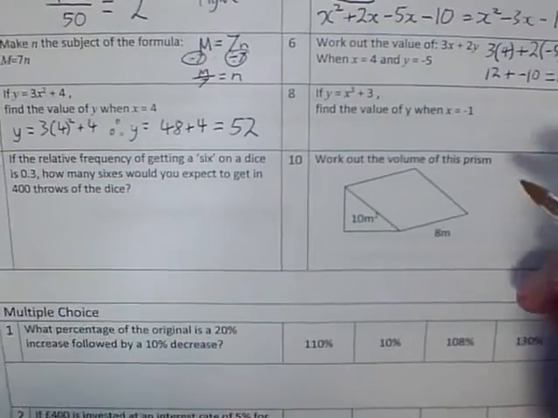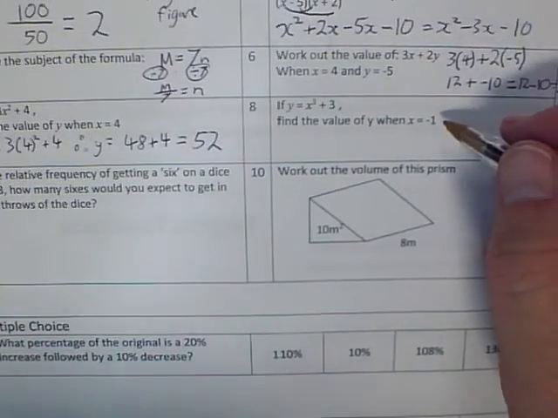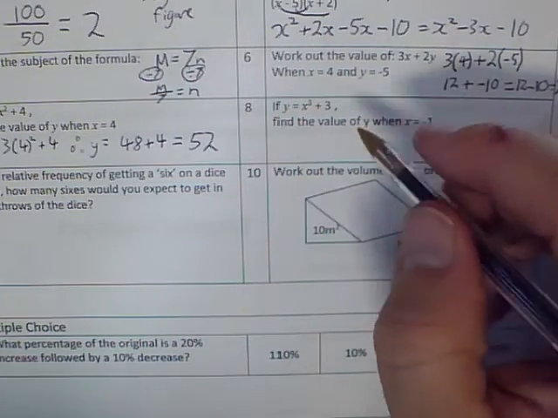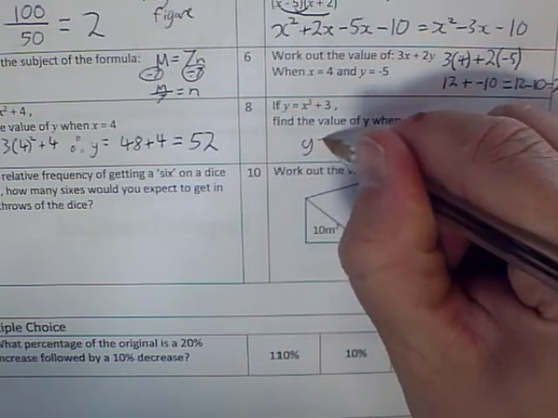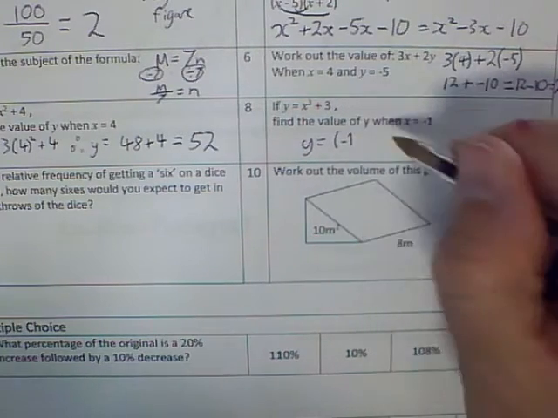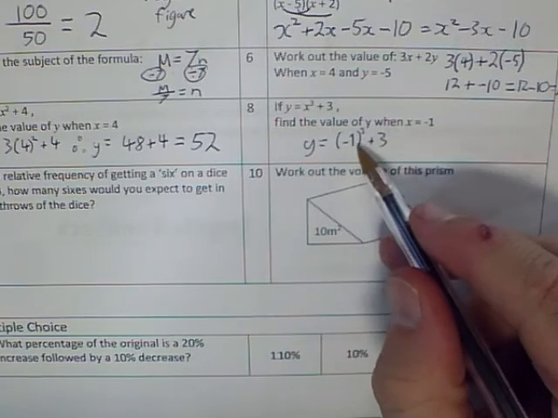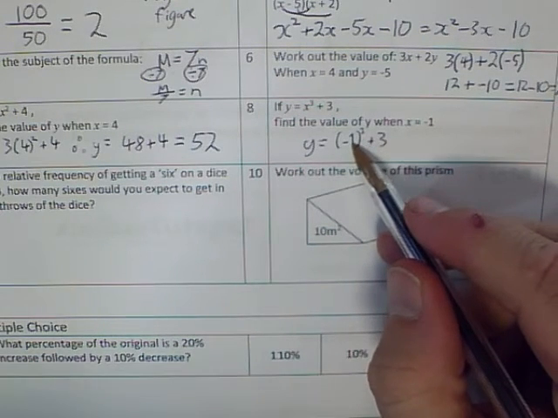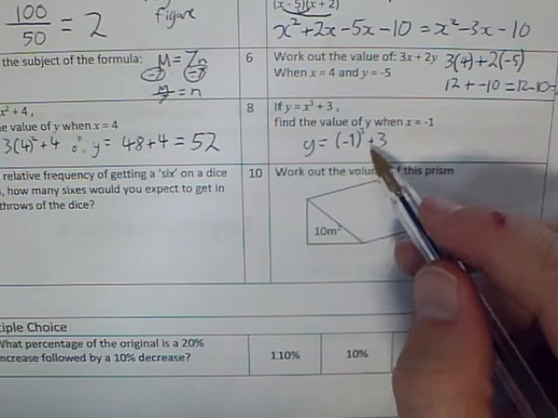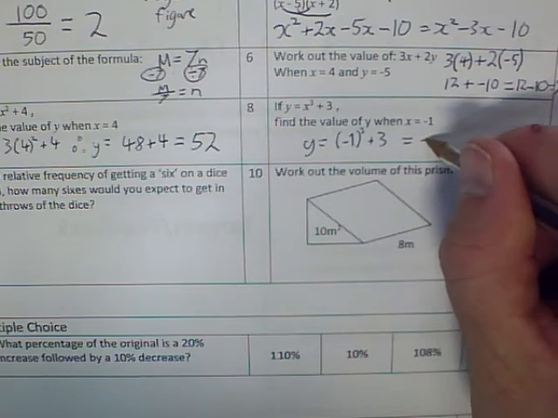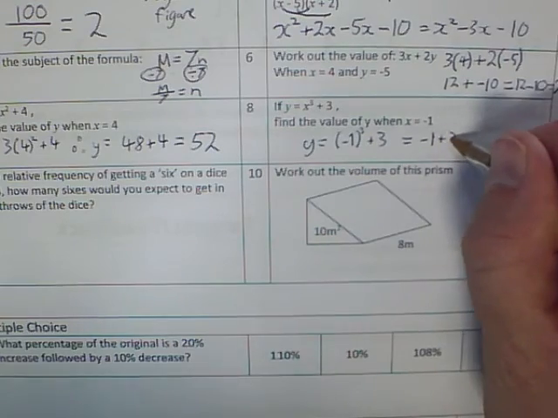I'm going to look at question 8. If y equals x cubed plus 3 when x is minus 1, so I'm going to substitute this in. Y equals minus 1 cubed plus 3. Minus 1 cubed, that's minus 1 times minus 1, which is plus 1, times by minus 1 again gives me minus 1. So minus 1 plus 3 equals 2.